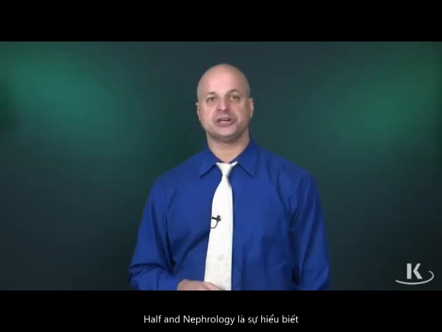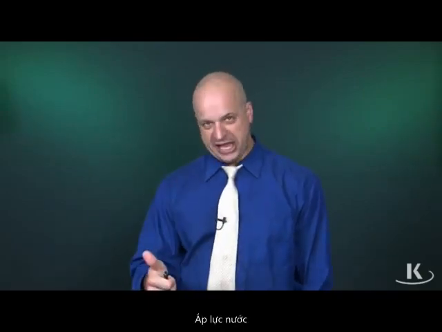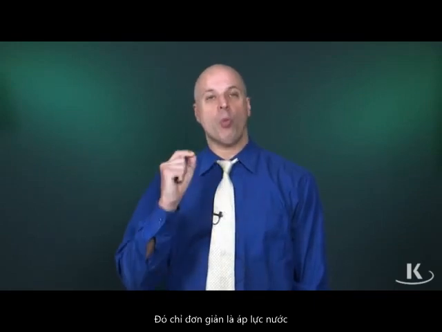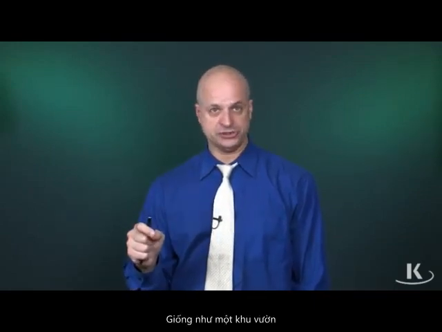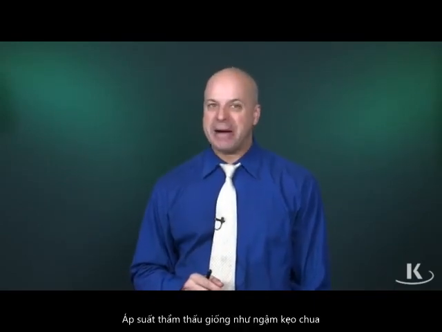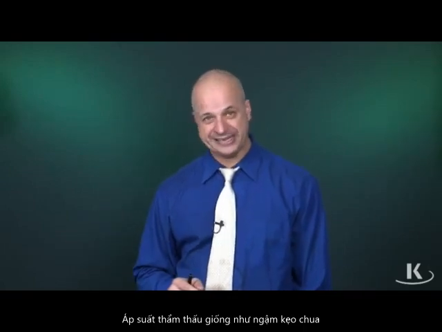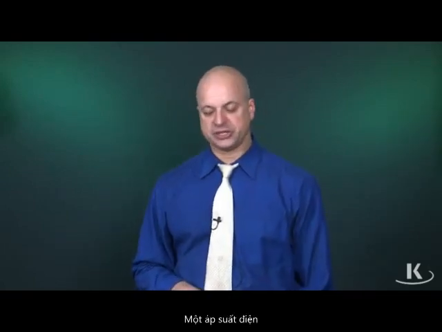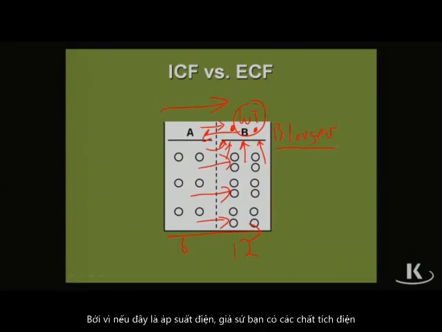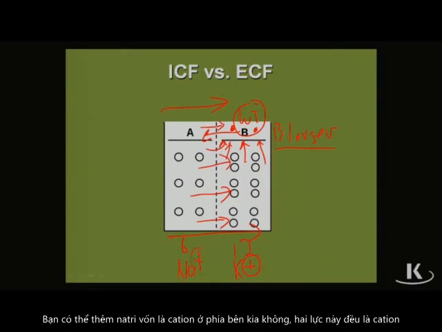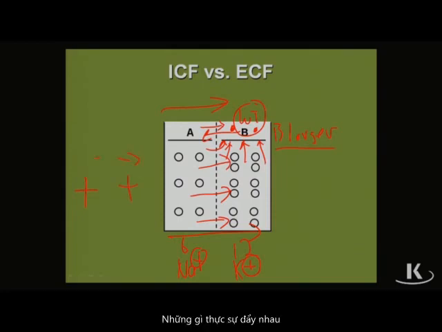Half of nephrology is understanding hydrostatic pressure, which is just simply water pressure, like a garden hose, like a fire hose. Osmotic pressure, which is like sucking on sour candy. And electrical pressure. Because if this was in electrical pressure, let's say that you had charged substances in here, and you had potassium, which is a cation there, and you had a sodium, which was a cation on the other side. Well, these two cations would actually repel each other.